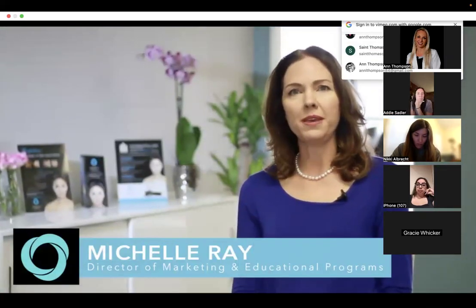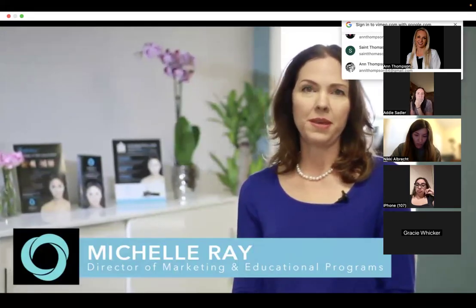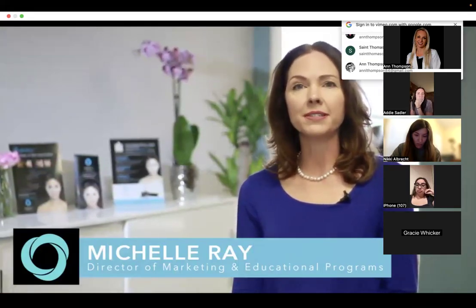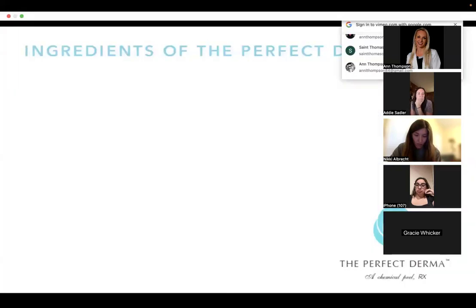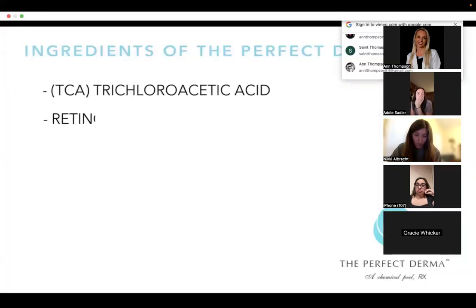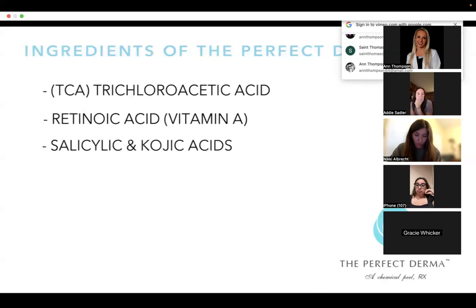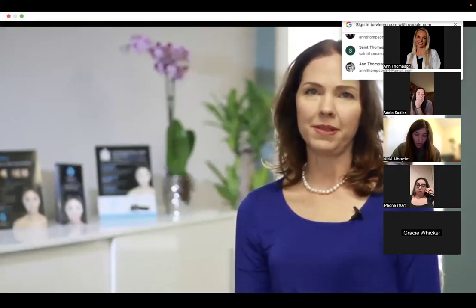The Perfect Derma Peel is a medium-depth medical-grade peel featuring a unique blend of acids that address many common skin concerns. The peel contains TCA, retinoic, salicylic, and kojic acids, phenol, vitamin C, and antioxidant glutathione. Each acid is under 12%, and the peel is pre-mixed for easy application.